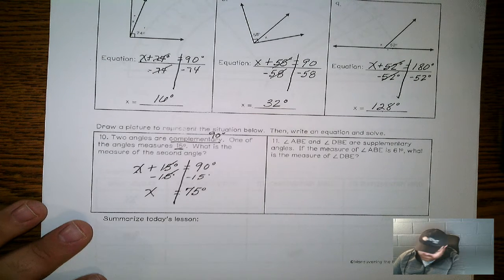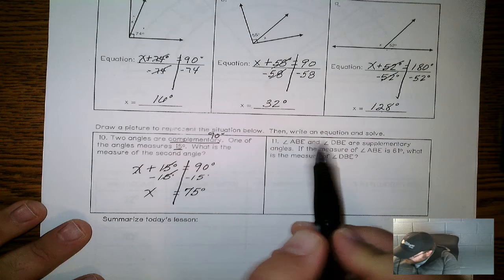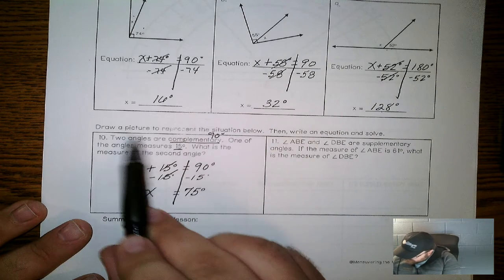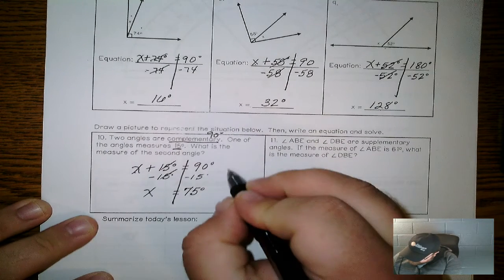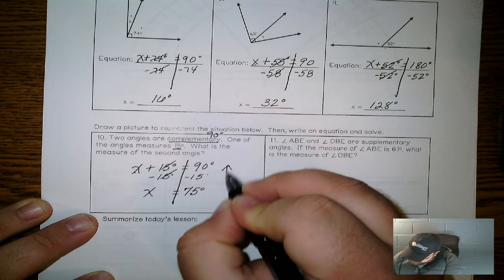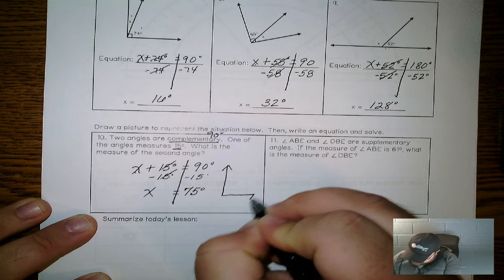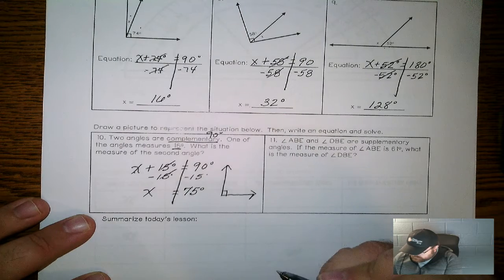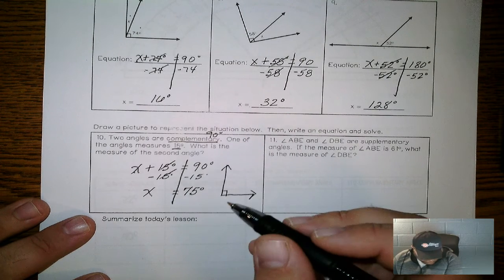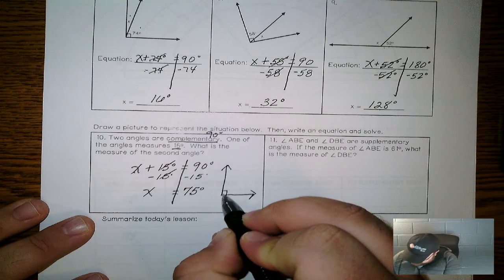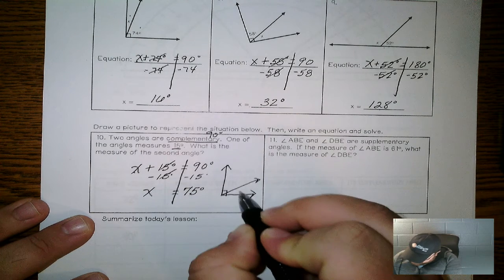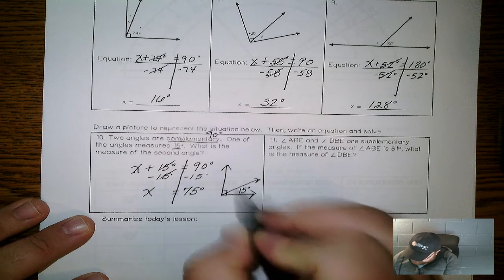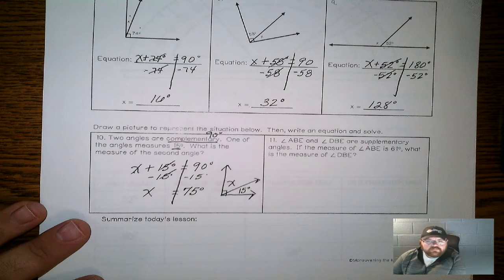Also, it asks us to, let's see, to sketch a picture. So I know that that is 90 degrees. Also, I know that 15 degrees is the smaller. So I'm going to put 15 degrees here and put my variable x there. Okay.